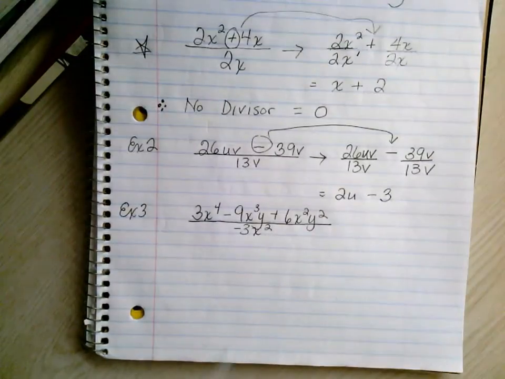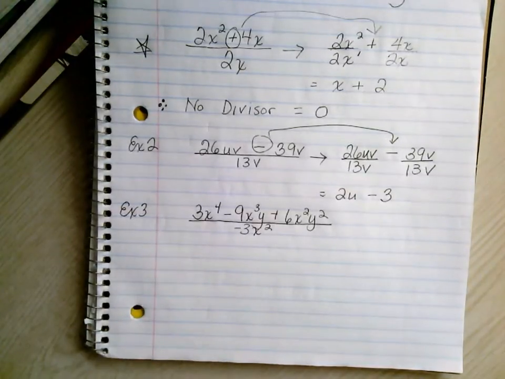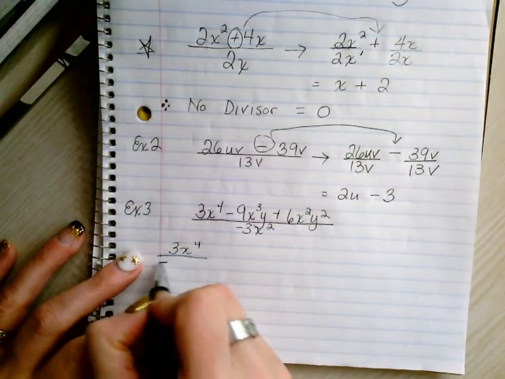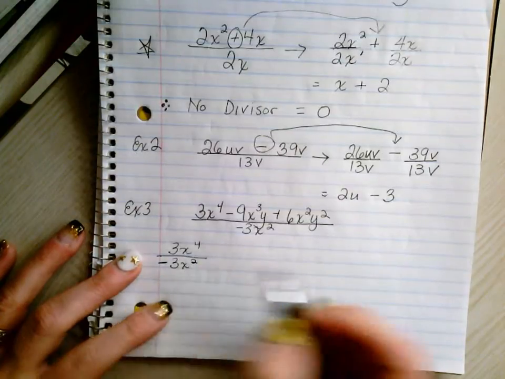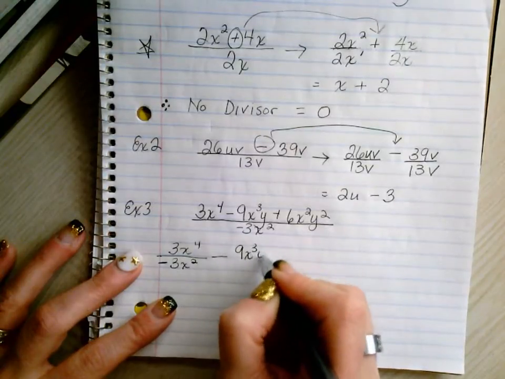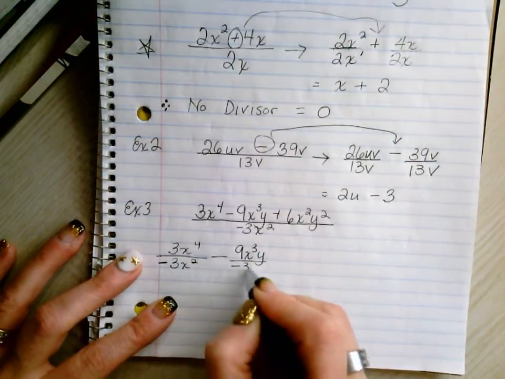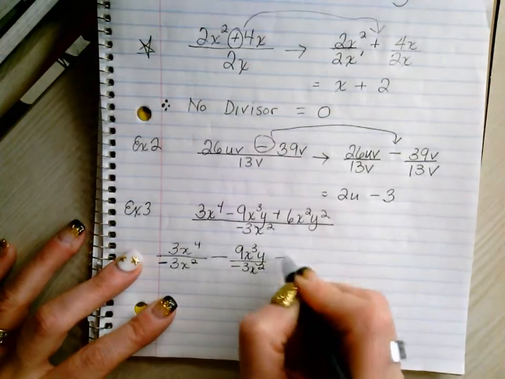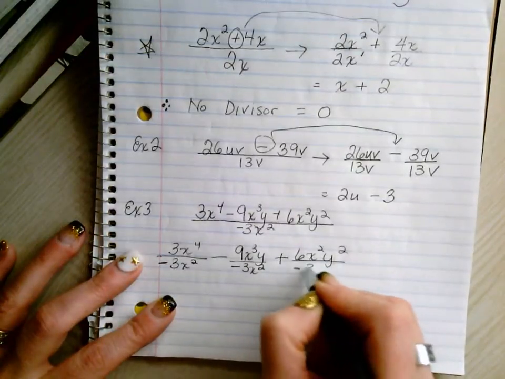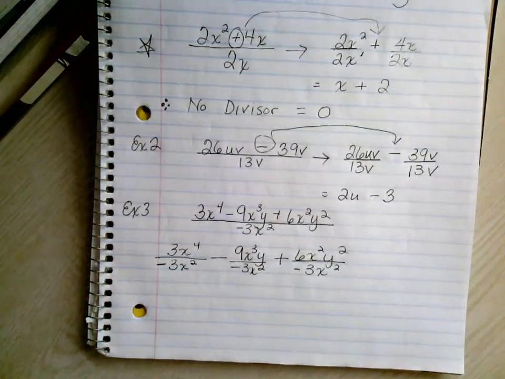Now notice how I rewrote it this way. You don't have to do that if you can do each piece in your head. Okay, I don't care how you do it. If you're going to do it writing it out, 3x to the 4th divided by negative 3x squared minus, so that's a negative 9x cubed y over negative 3x squared, positive 6x squared y squared divided by negative 3x squared. The reason I'm making a stink out of this one is because you need to be very careful about your positives and negatives here.